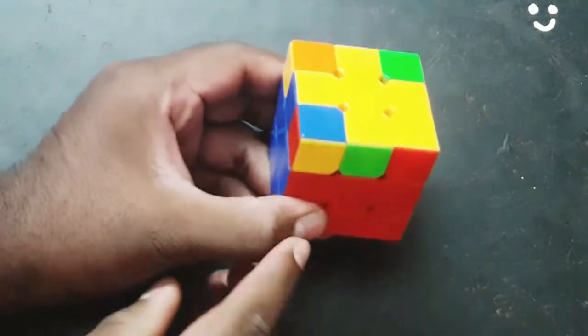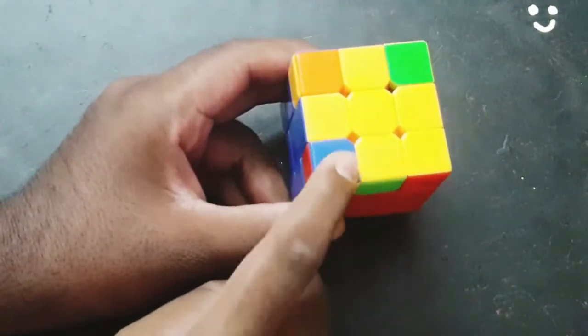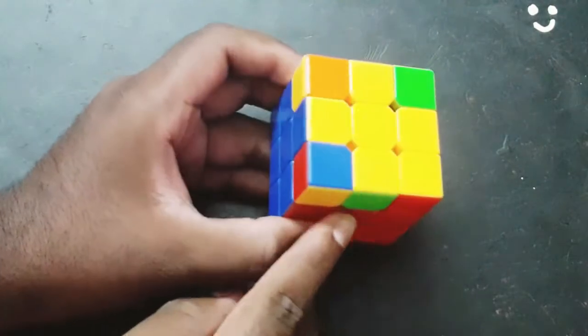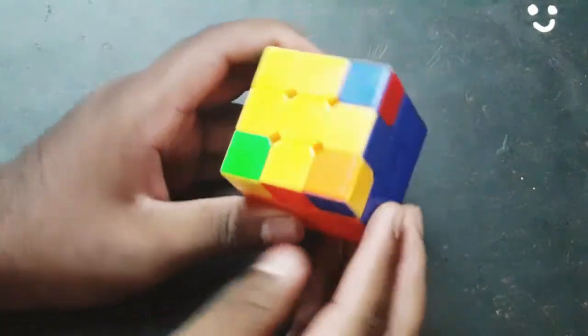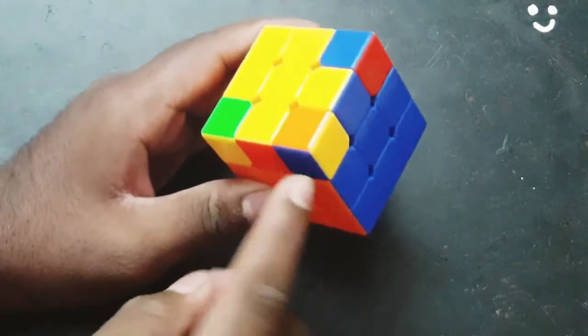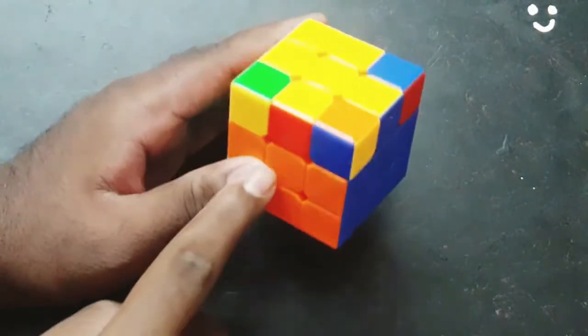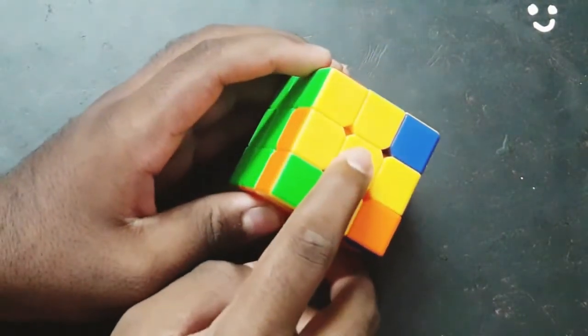Over here we can see that the yellow, blue and red corner has come back to its yellow, blue and red centers. Similarly, the orange, blue and yellow corner has come to its orange, blue and yellow centers.